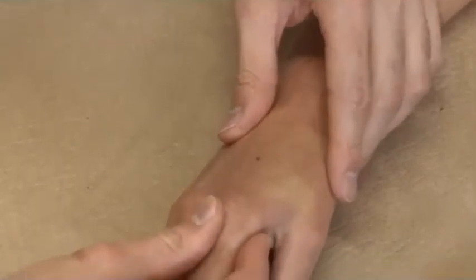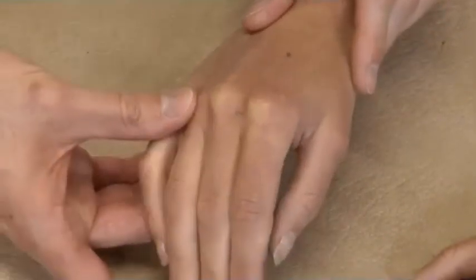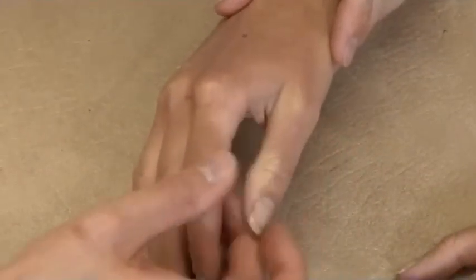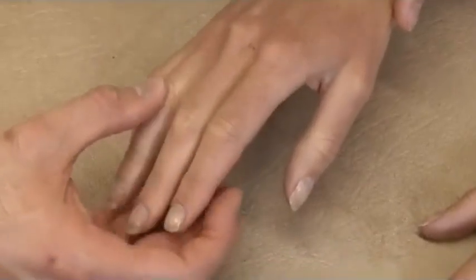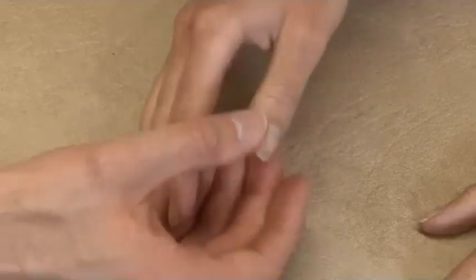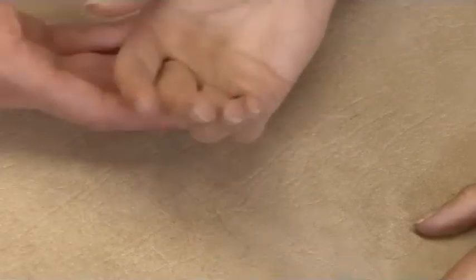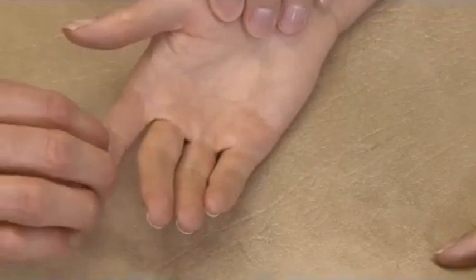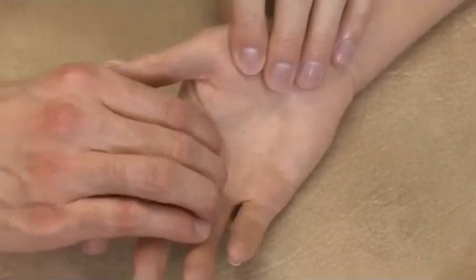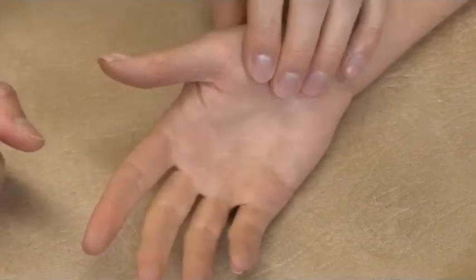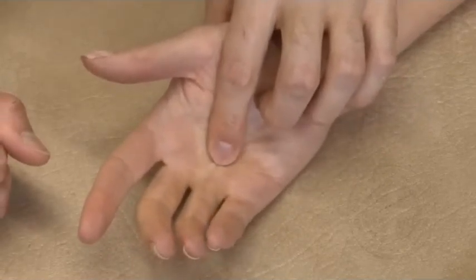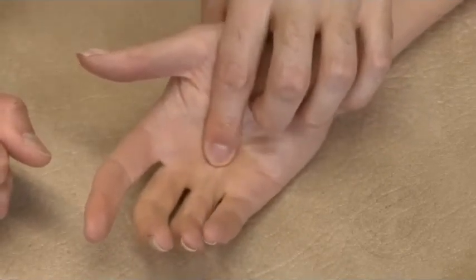I feel the metacarpophalangeal joints, both in the fingers and in the thumb, the proximal interphalangeal joints, and the distal interphalangeal joints. I also feel for the flexor tendons in the fingers. These areas may show signs of pain if there is a tenosynovitis, and sometimes you can feel a nodule at the site of the A1 pulley, which is at the distal transverse crease of the palm.